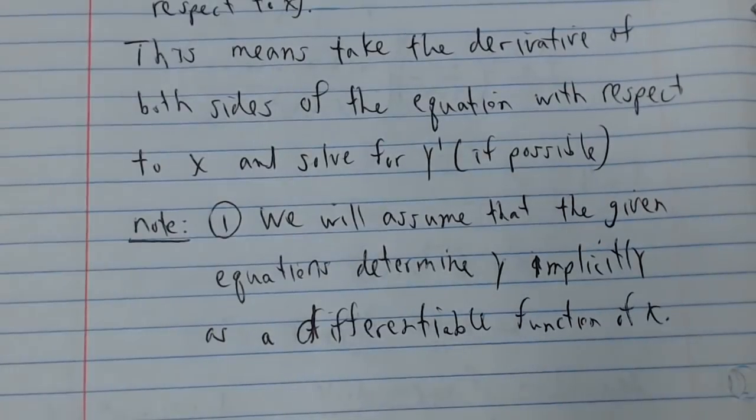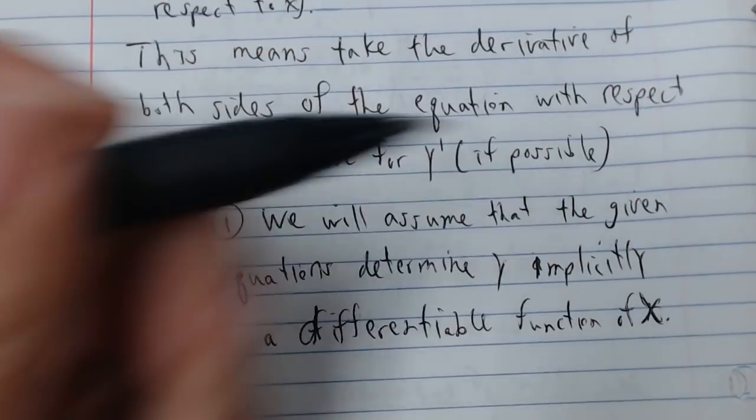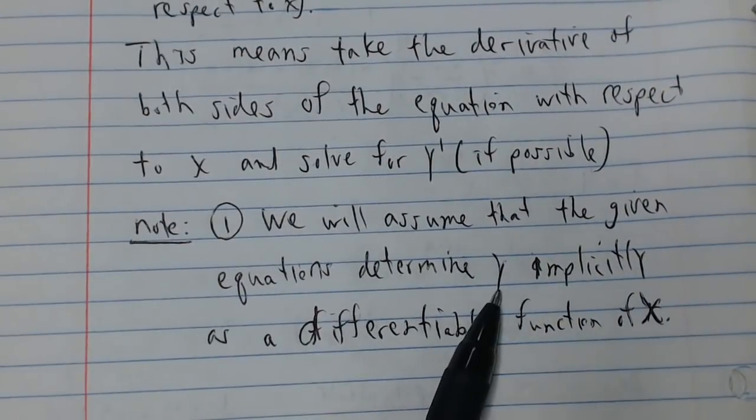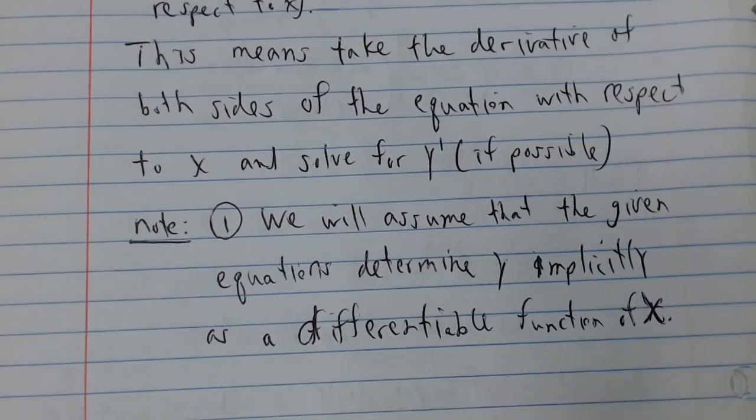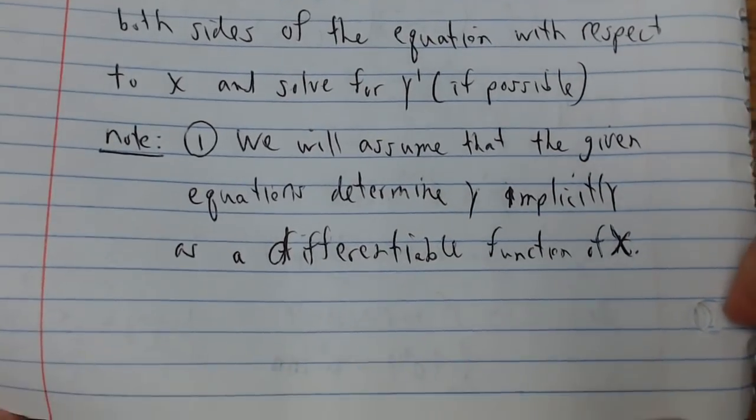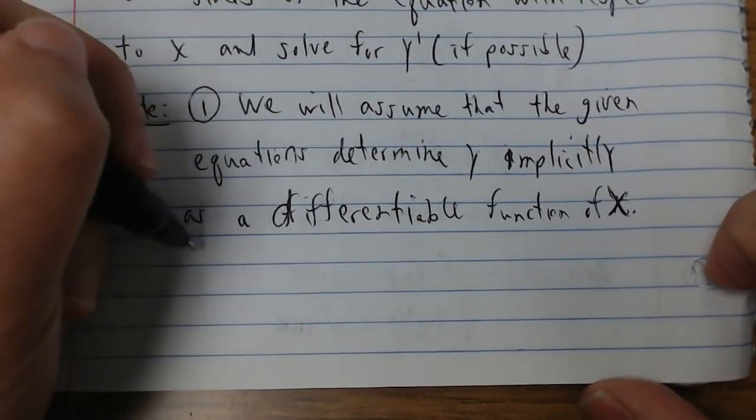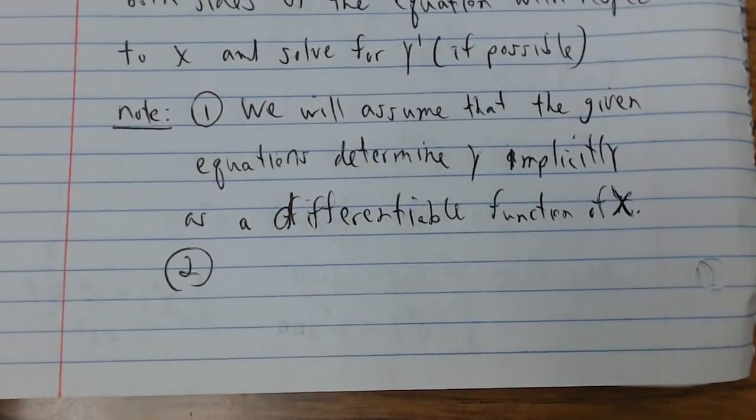So in other words, what we're saying is that we don't know what y is. y is just some function in terms of x. And we don't care to find out what y is because we're going to use implicit differentiation. But keep in mind that something's going to happen here, and this next comment is actually going to point that out.